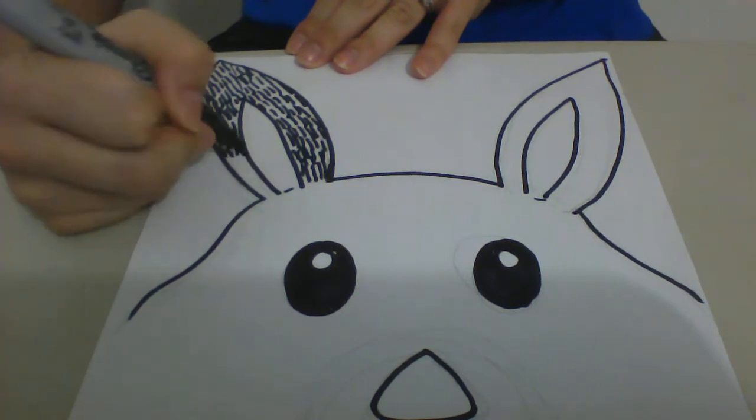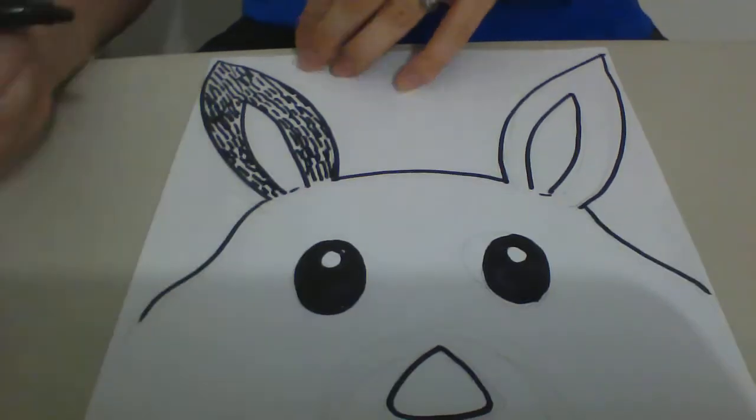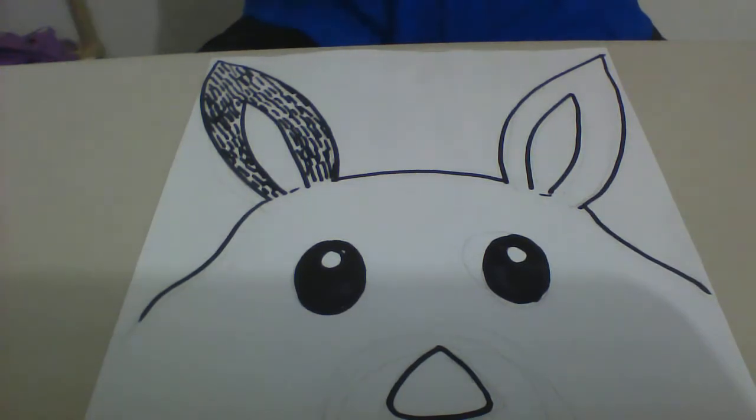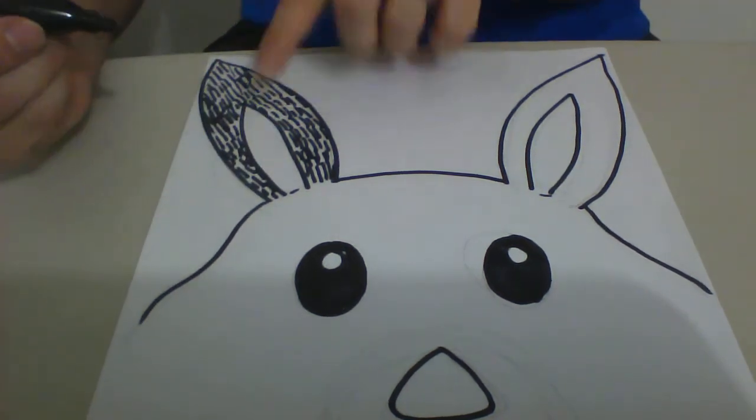Now here's another really interesting thing. Texture can also show how light or dark something is, which is called value, which is one of our other elements of art that we'll learn a lot more about next year. But with value and texture, if I put my lines farther apart from each other, it will look lighter. Let me show you with the middle of the ear.